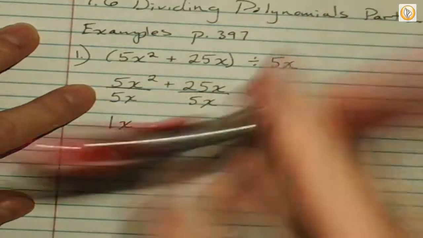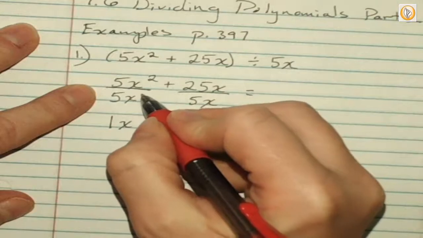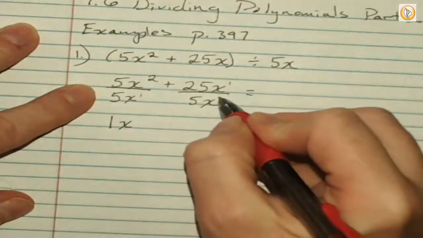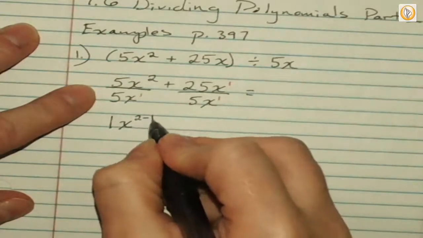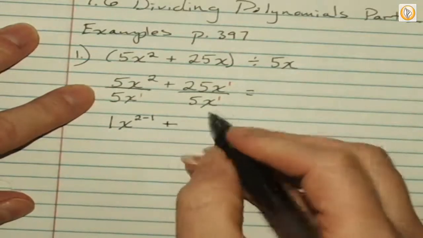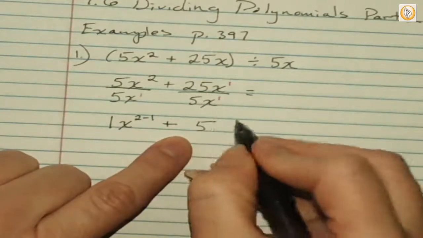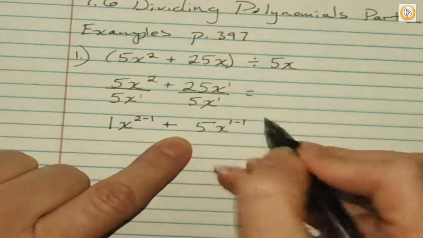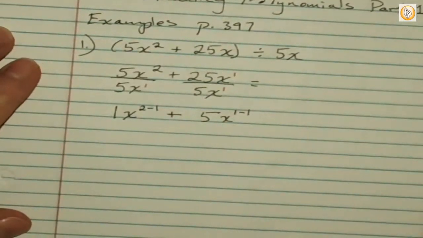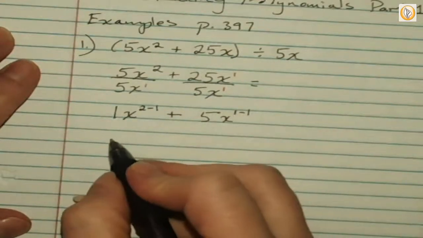And if there's no exponent here, what do we pretend it is? That's right. So I'm going to put my little ones here. So then I have 2 minus 1 plus, what's 25 divided by 5? And then it's x to the 1 minus 1. Does everyone see that? Now we just complete it.